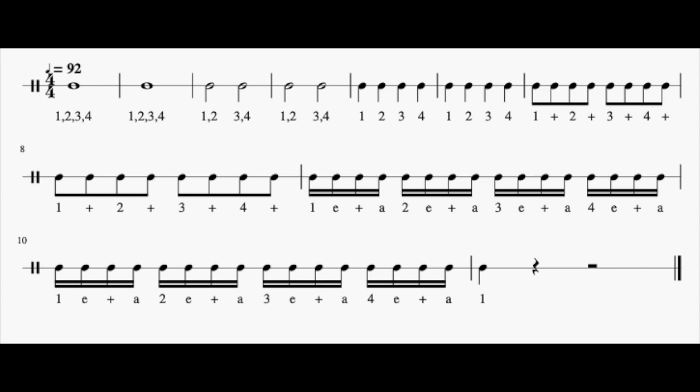For quarter notes, we count each note for each beat as normal. For eighth notes, we count 1 and 2 and 3 and 4 and. And for 16th notes, we count 1 e and a, 2 e and a, 3 e and a, 4 e and a. Try it out for yourself, and remember, when you tap your foot or keep tempo with each rhythm we've played so far, your foot must go down with each beat.